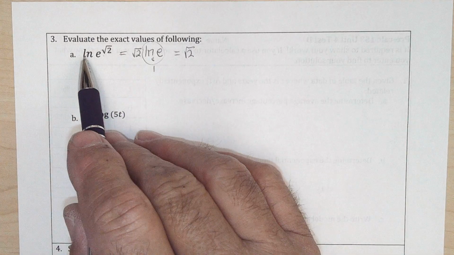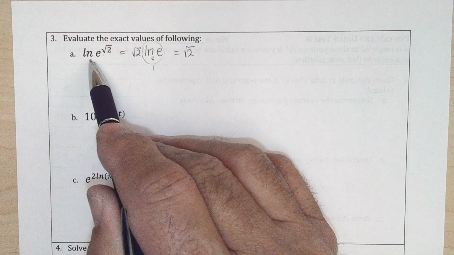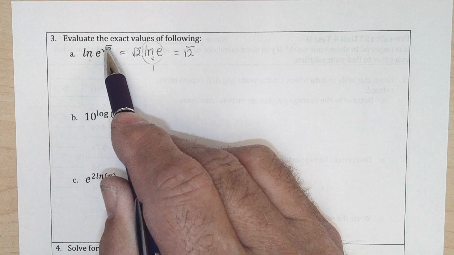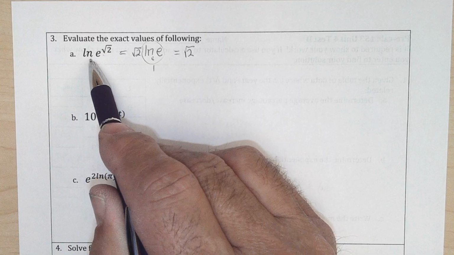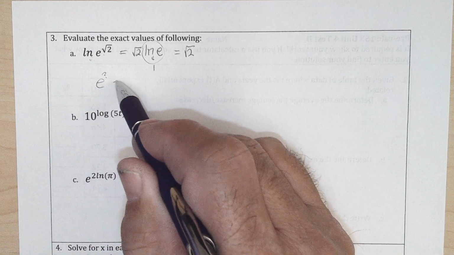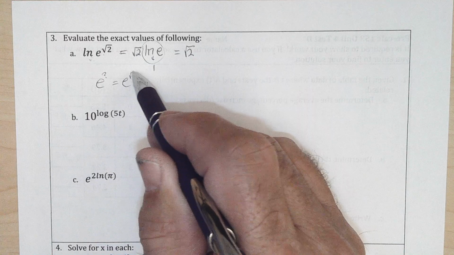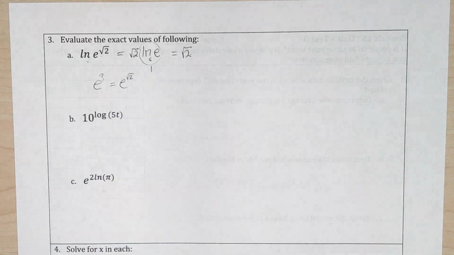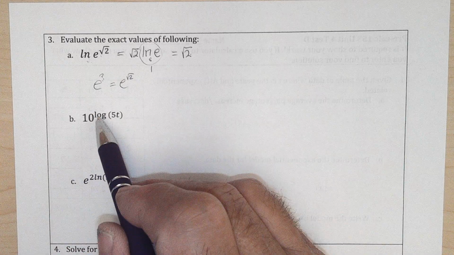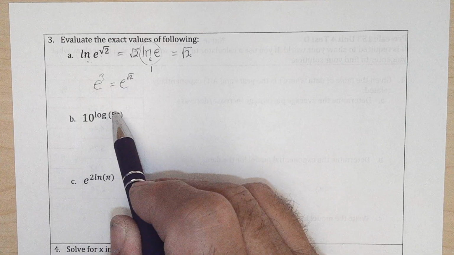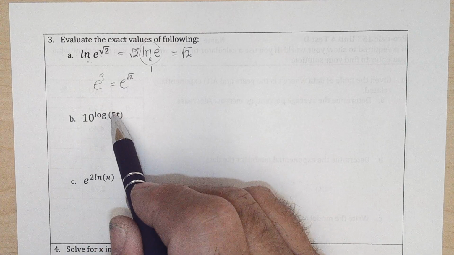Or you could have gone back here and said, to what power do I take e to get e to the square root of 2? I think the power has to be square root of 2. This says, to what power do I take 10 to get this? And then I take 10 to that power, so I'm going to get that.